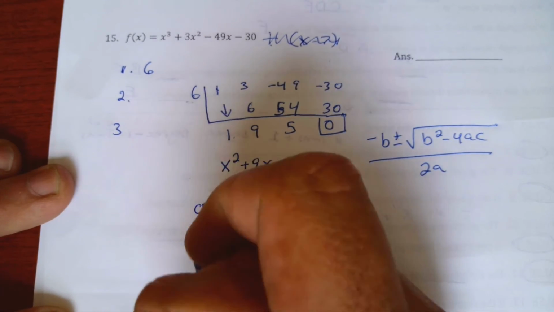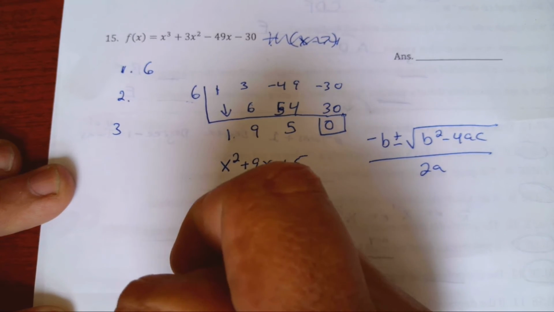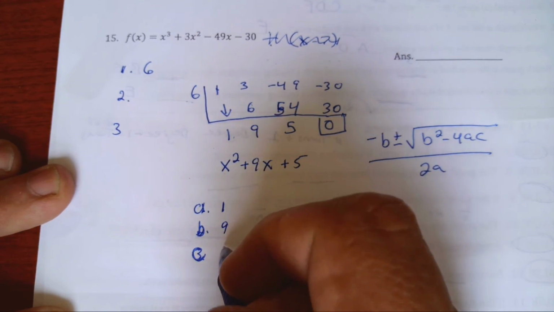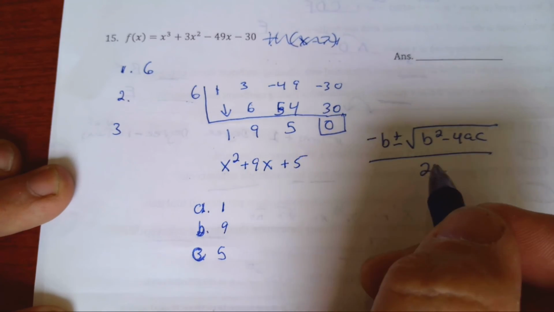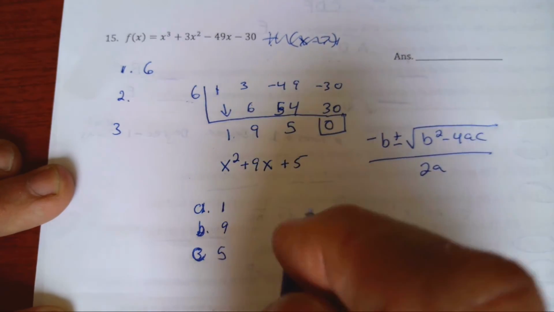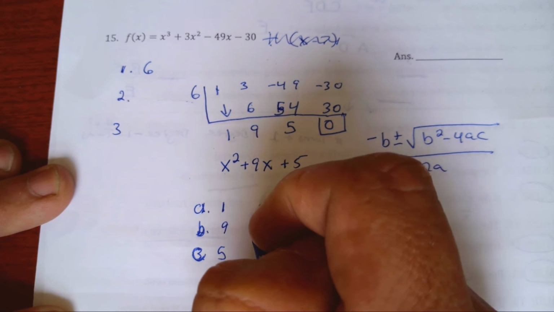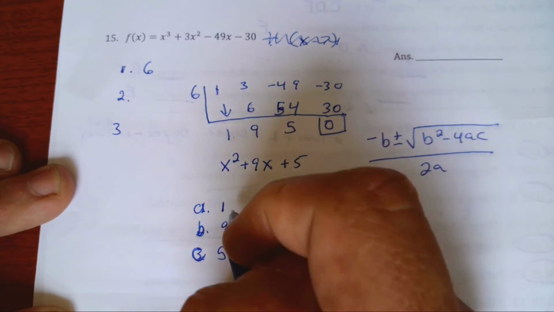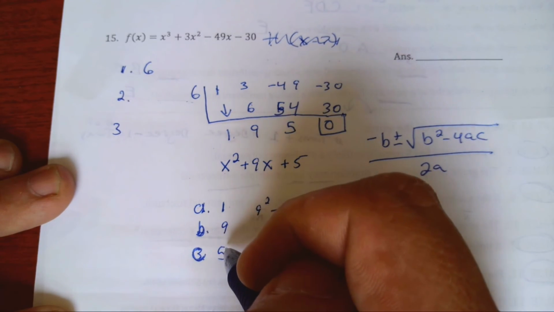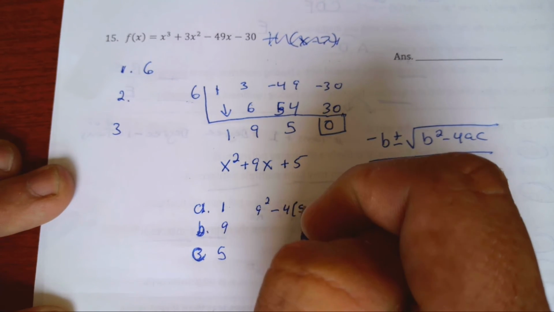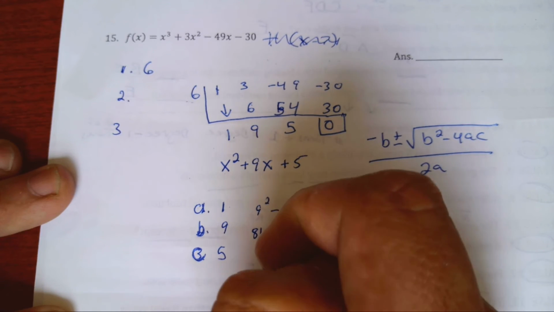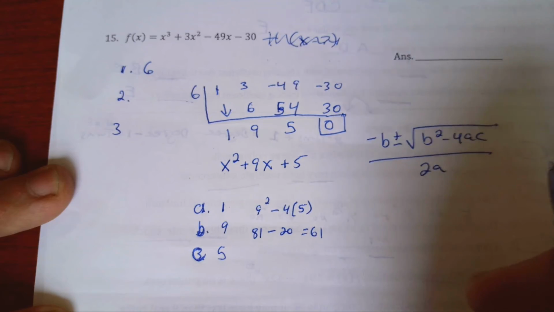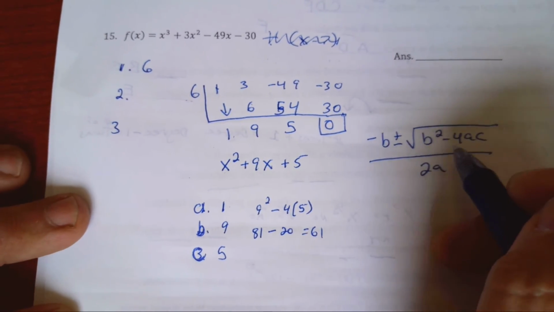So, sorry, I meant to write a, b, c here. So, a is 1, b is 9, c is 5. So I'm going to figure out this value first. So b squared, 9 squared, minus 4 times ac, which is 1 times 5, so that's 5. So we got 81 minus 20 equals 61. So that's my value that's going to go under the radical here.